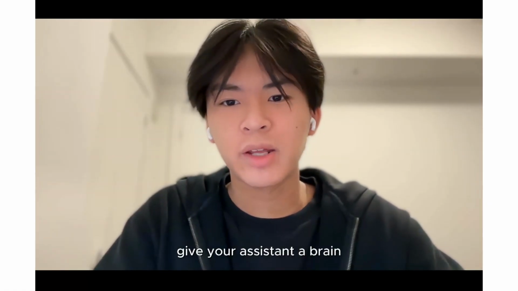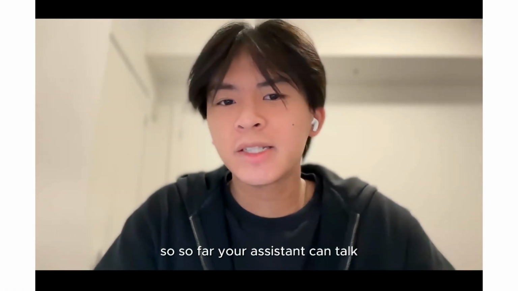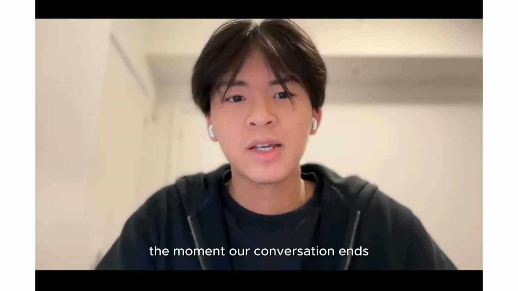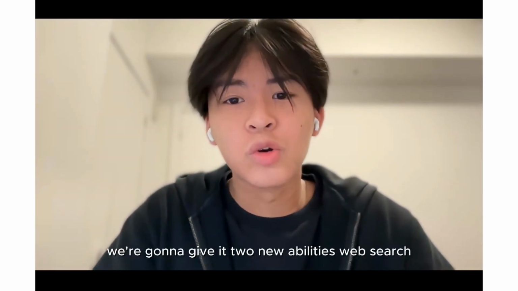Give your assistant a brain. So far, your assistant can talk and read documents, but it forgets everything the moment a conversation ends. In this challenge, we're going to give it two new abilities.